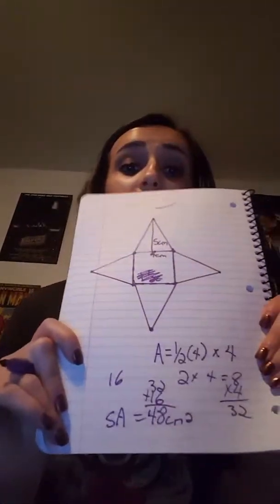So the area of all 4 triangles combined is 32 centimeters squared, and the area of our square is 16 centimeters squared. So we have to add them. 32 plus 16 is 48 centimeters squared. And that, ladies and gentlemen, is the surface area of our triangular prism.